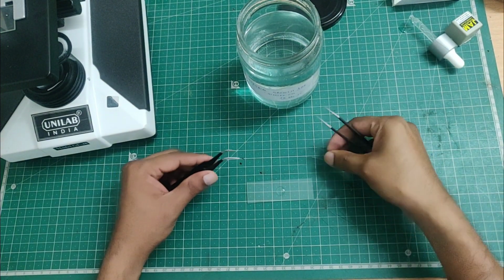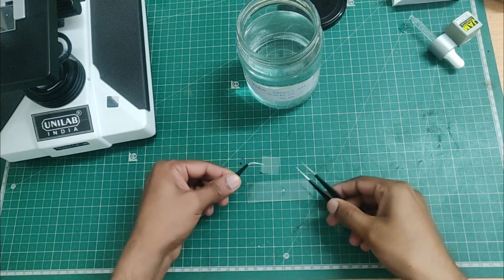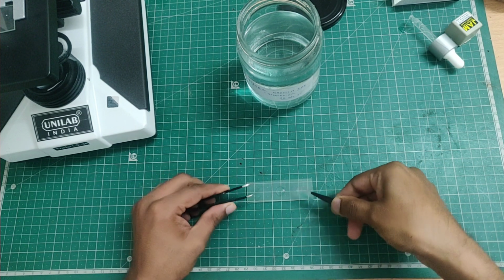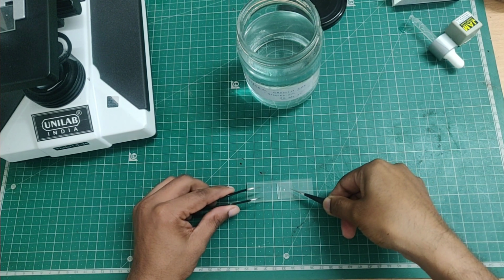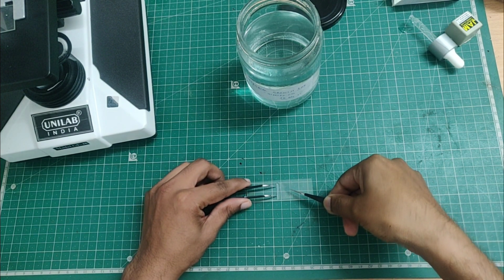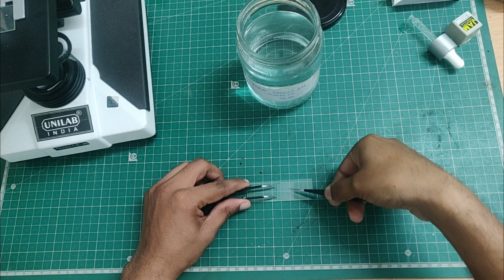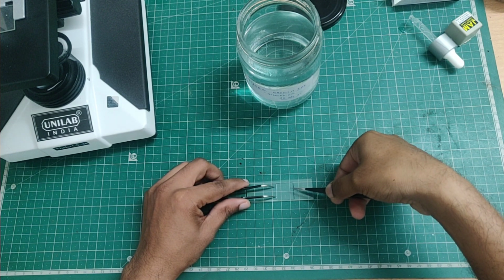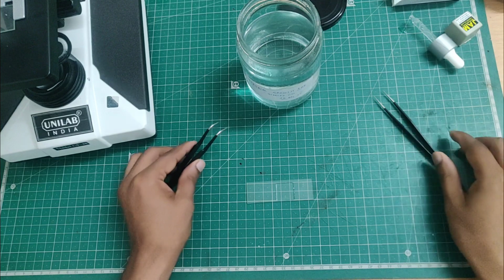Now I am gently placing a cover slip on top of the sample. This helps spread the water evenly and also prevents evaporation while observing under the microscope. I am being careful to avoid air bubbles because bubbles can sometimes look like microorganisms at low magnification.